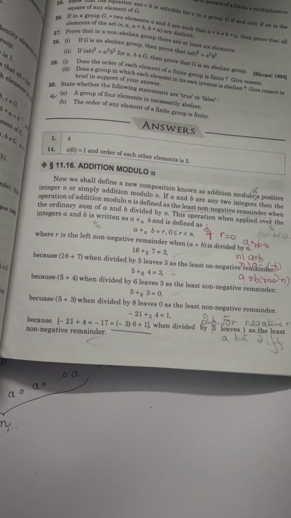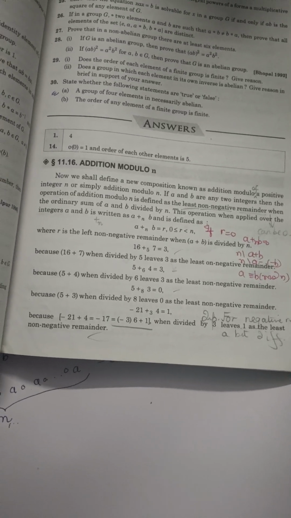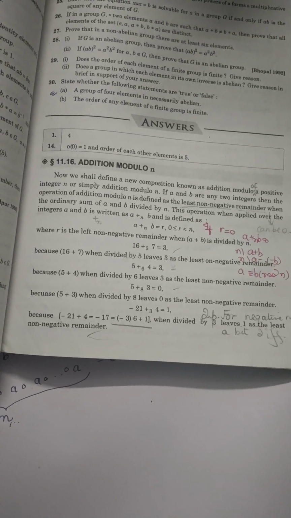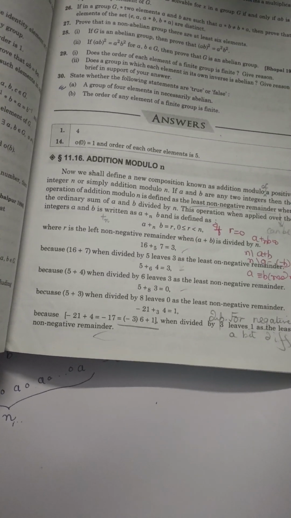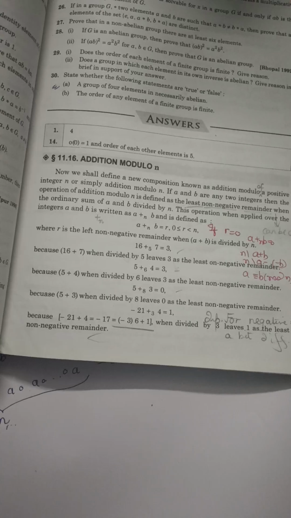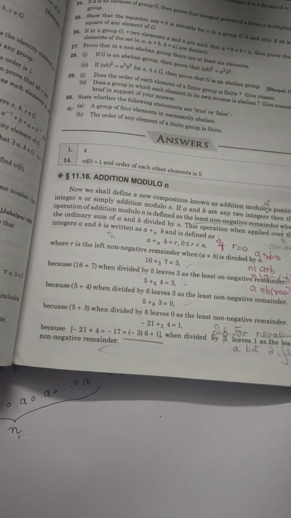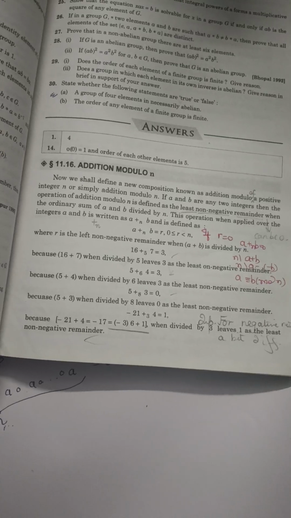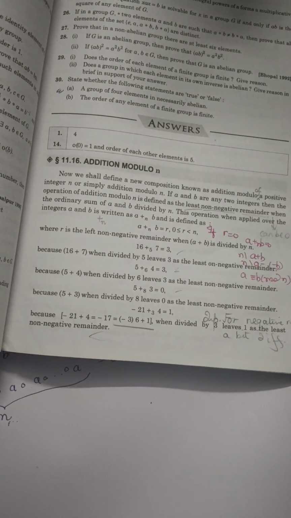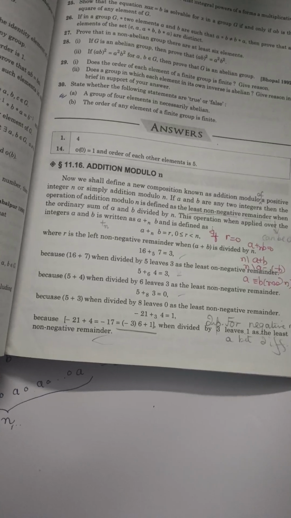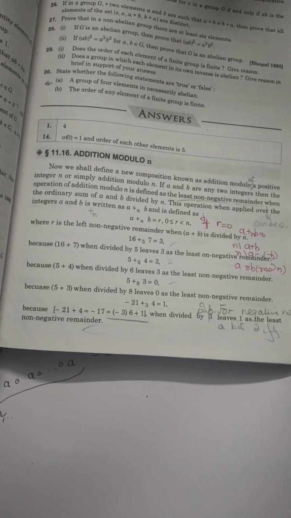So let us understand what we mean by addition modulo n. Suppose we have any two integers a and b, and we perform the sum a plus b. The operation of addition modulo n is defined as the least non-negative remainder when the ordinary sum of a and b is divided by n. Take any number n, for example, let us take 7.